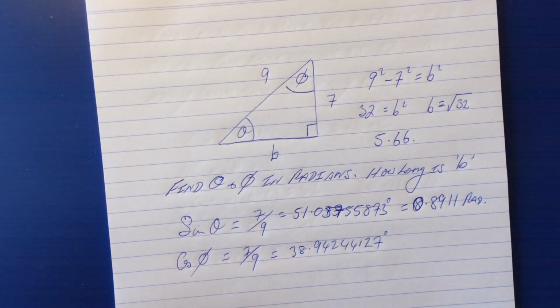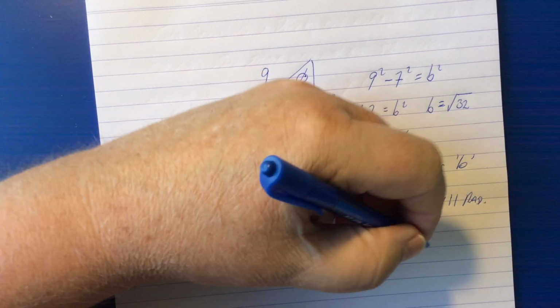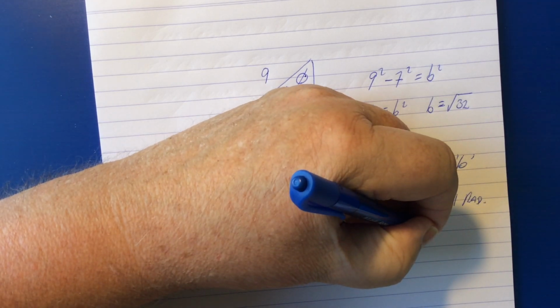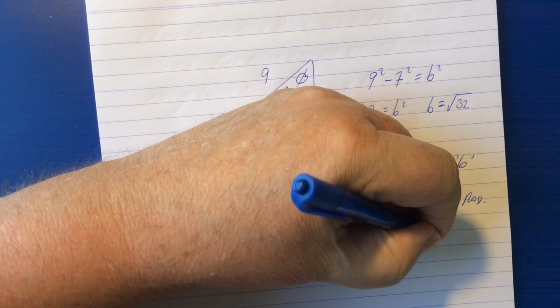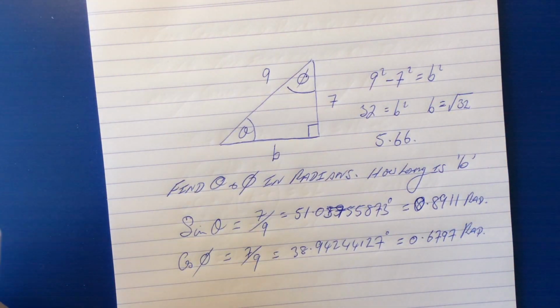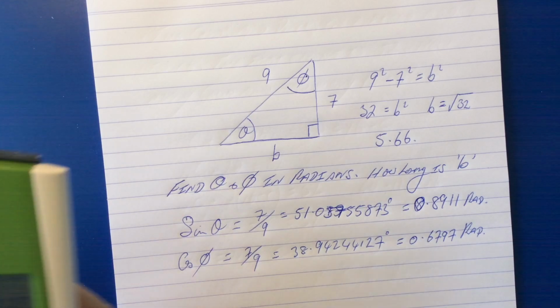Those are both degrees, by the way. And I'm going to multiply that by pi on 180, and I'm going to get 0.6797 radians. And there we are. That's how that is done.